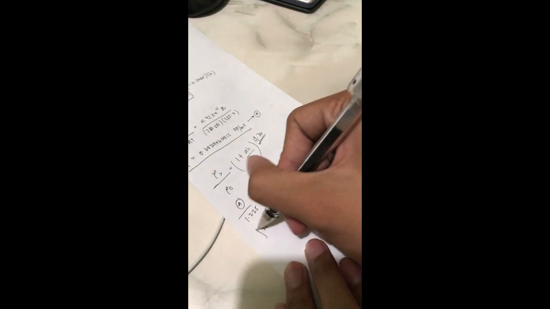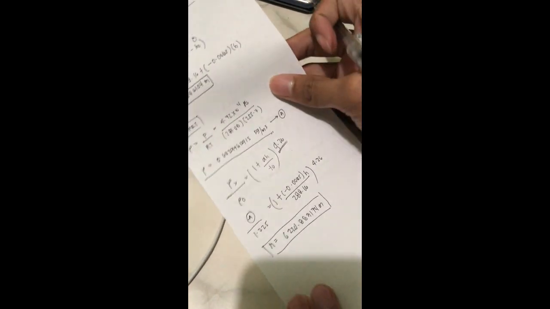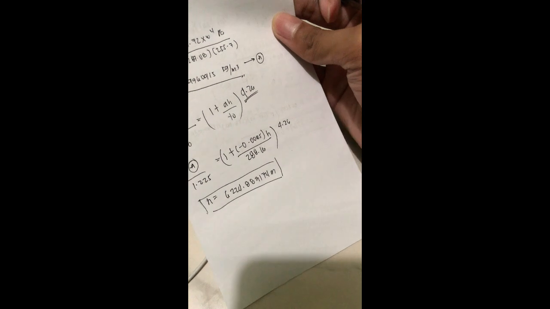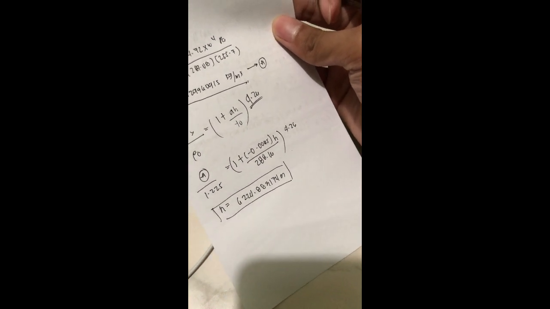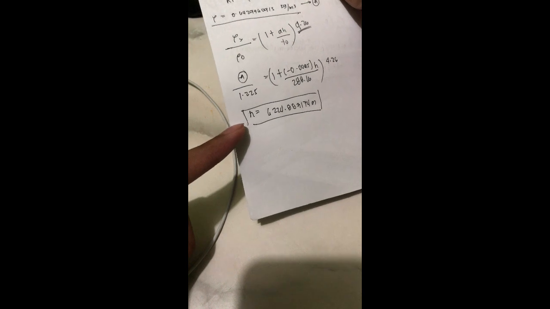And we will have a height of 6224.883174 meters. So as we can conclude, there are different altitudes the airplane could have, even though it experiences the same conditions. The airplane can travel at this specific altitude, which is approximately 6 kilometers, approximately 5 kilometers, and lastly approximately 6.2 kilometers. So that would be all for example 2.